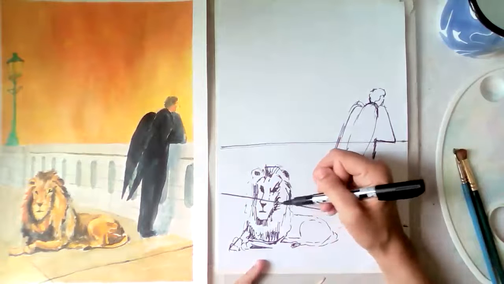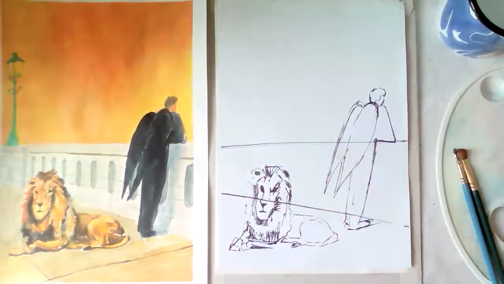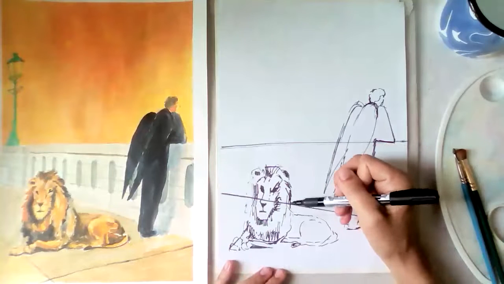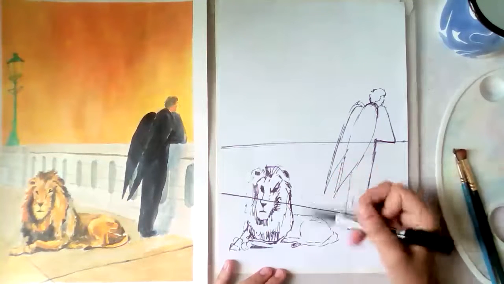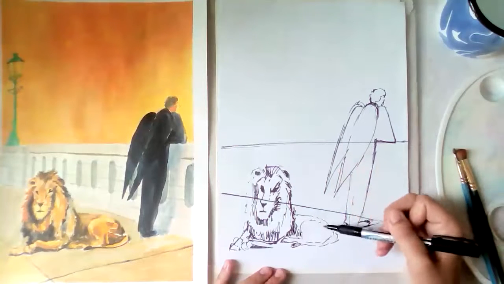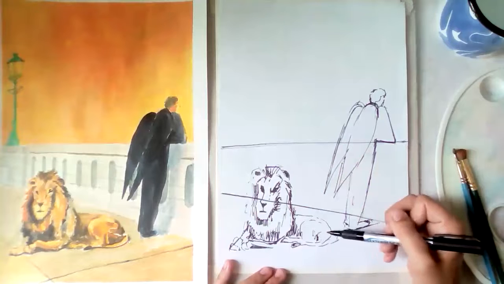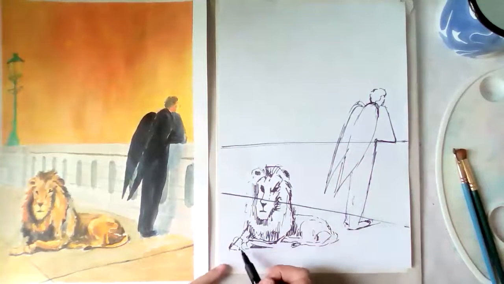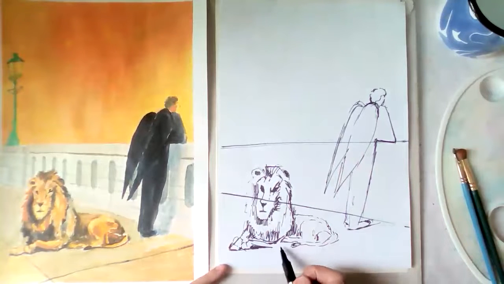So take your time for the lion, because he's more detailed than the rest. And then of course all the light and shadow stories, but we'll go into details more once we are with paints.